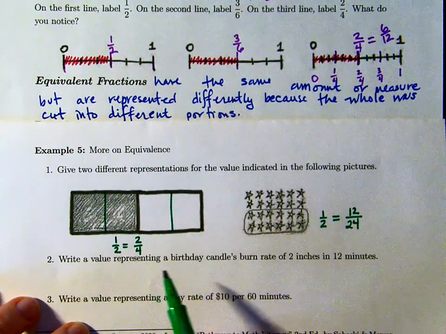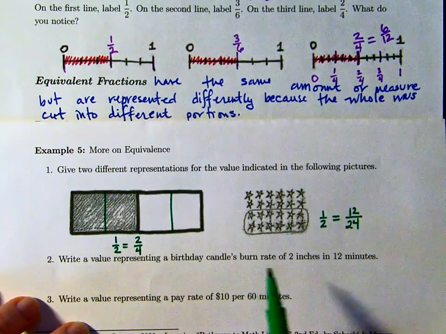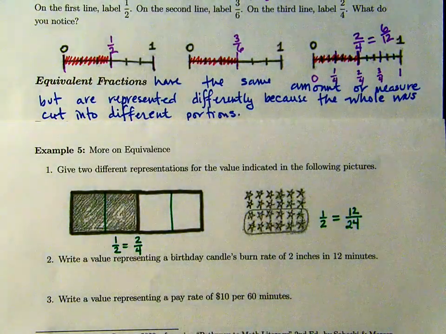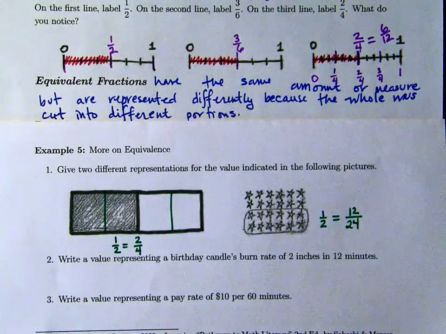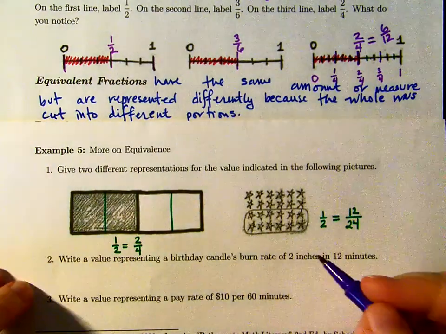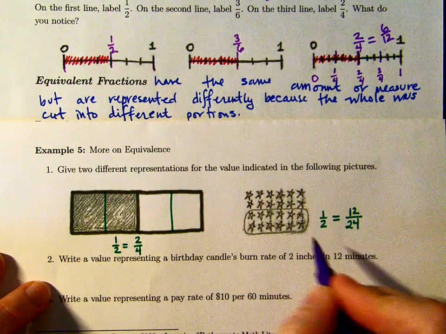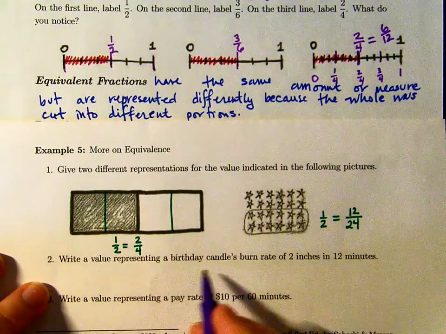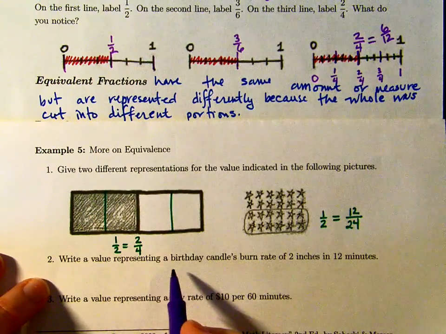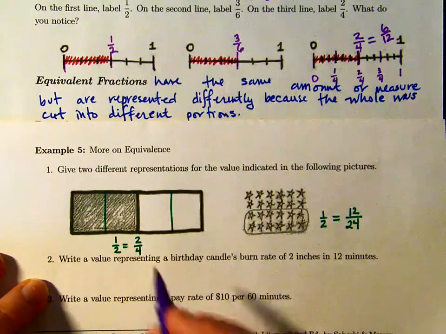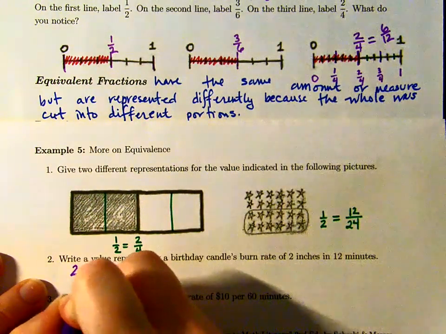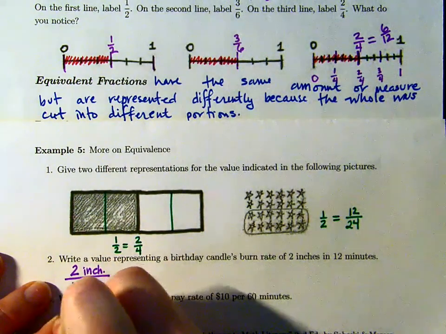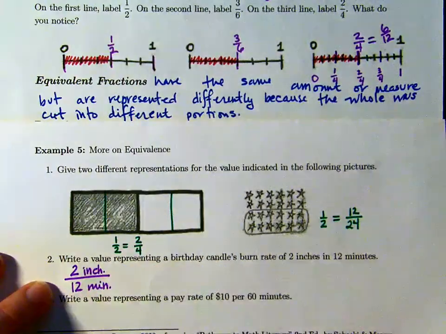Write a value representing a birthday candle's burn rate of 2 inches in 12 minutes. Okay, now this is where things get a little bit interesting, because all of a sudden we have 2 inches in 12 minutes. And if we are being asked to write a value representing this, we could write it as a fraction, where if I include my labels, 2 inches in 12 minutes.